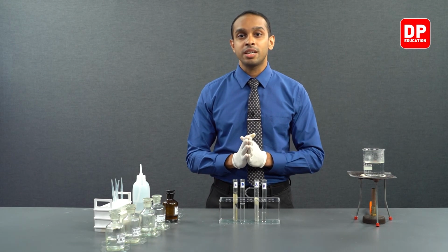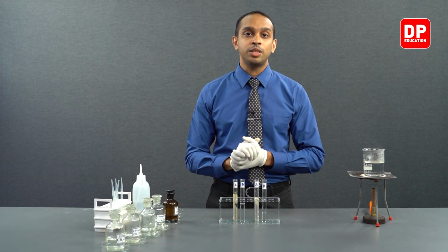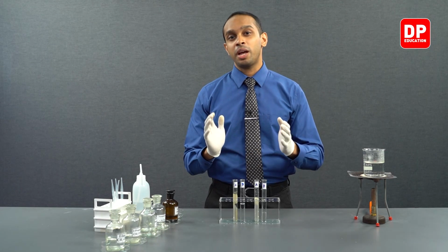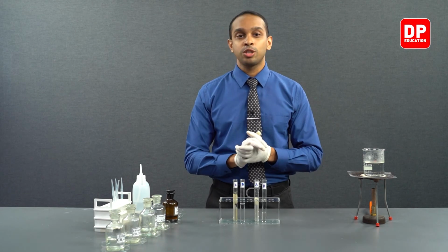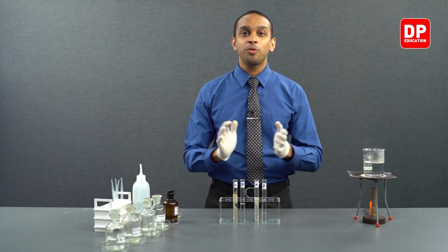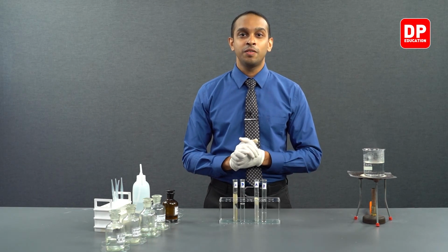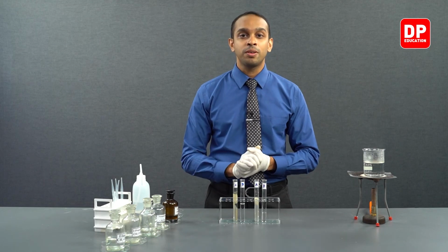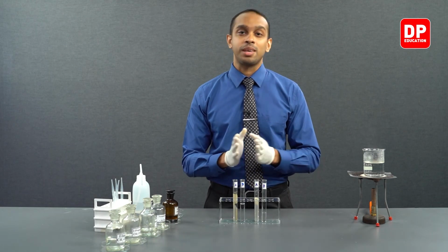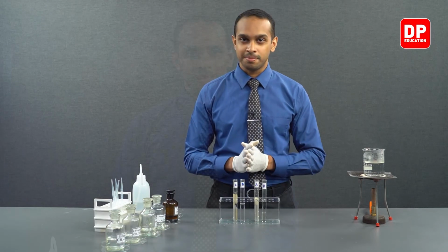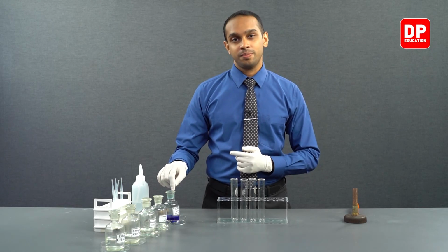Ketones will answer negatively. They will not provide you a silver mirror when you react a ketone with Tollens' reagent. With that, let's move on to the final section of this practical, which is the reaction of aldehydes and ketones with Fehling's solution. In this final part of our practical, we will be taking a look at how aldehydes and ketones react with Fehling's solution.